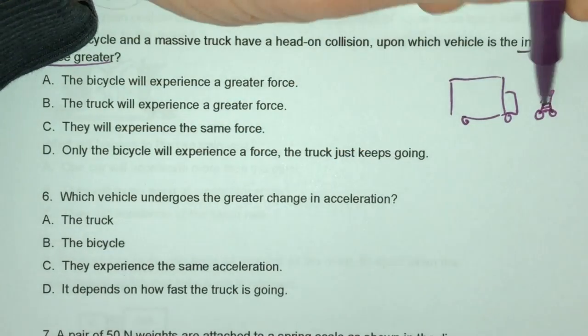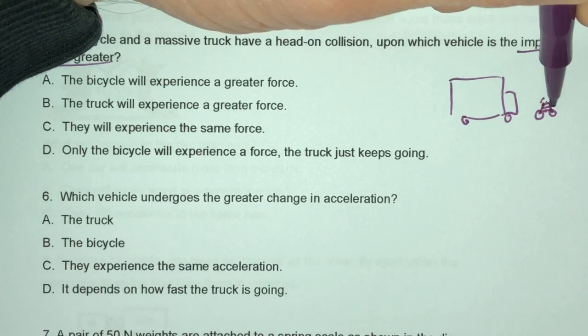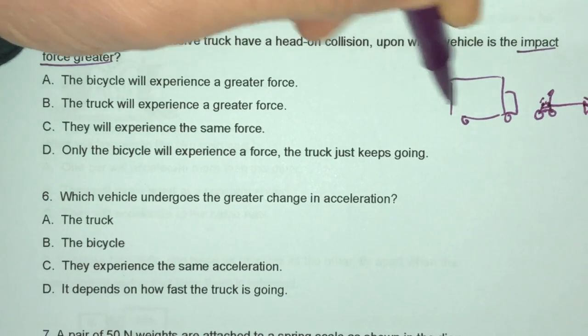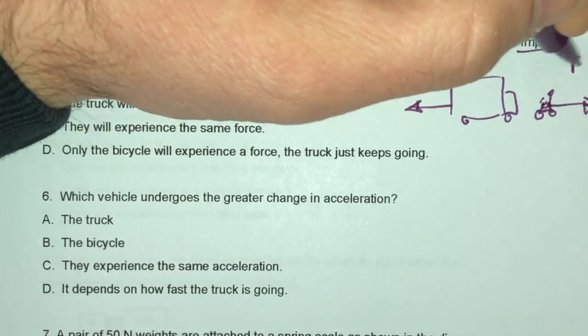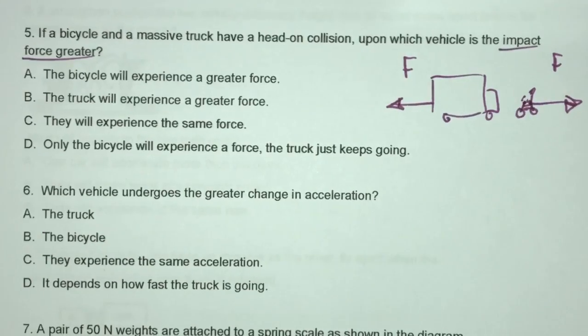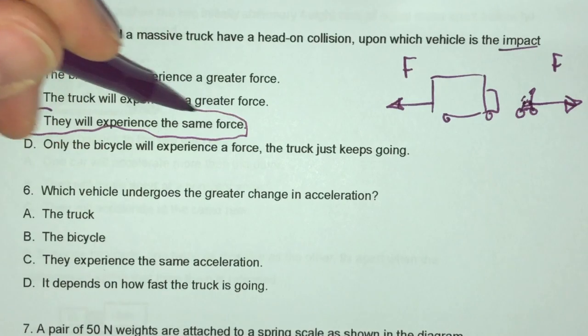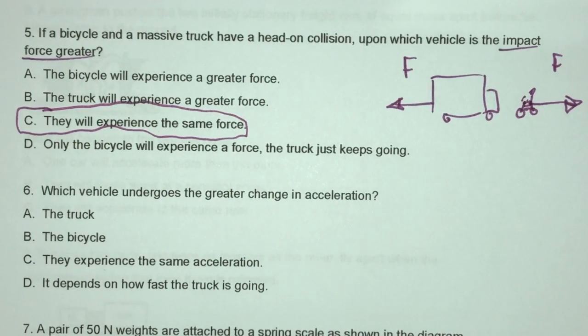Okay, if truck push on bicycle, then bicycle push on truck. Forces are equal. So the answer is C. Again, Newton's third law says that the forces are equal and opposite.